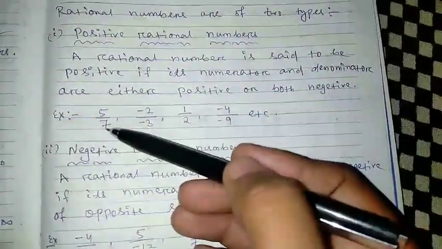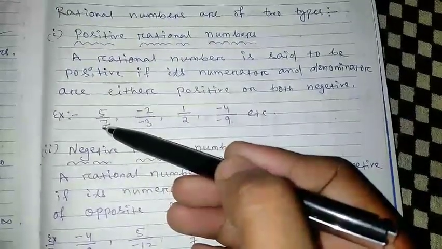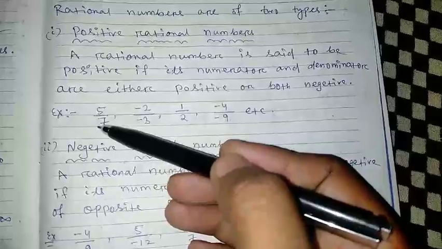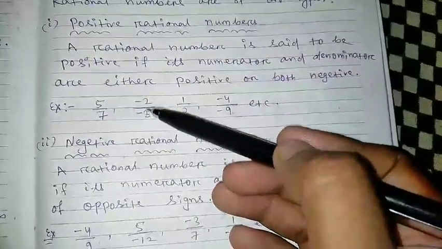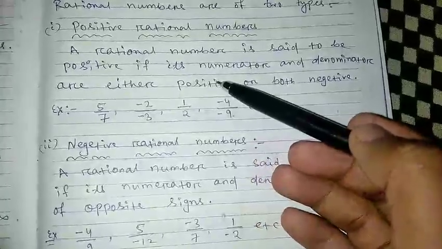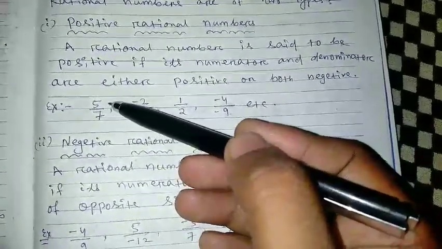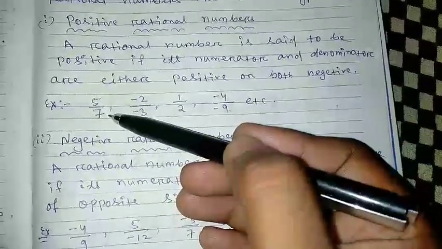For example, 5 by 7. In the 5 by 7, the numerator is +5 and denominator is +7. Here both having same sign. In -2 by 3 also, they both having minus signs. So these are called positive rational numbers because they have same signs in numerator and denominator.